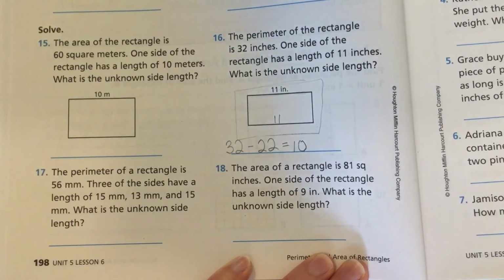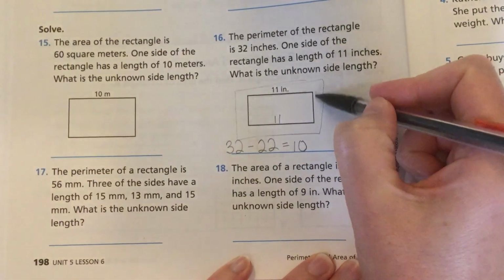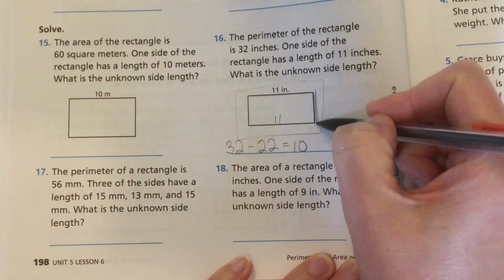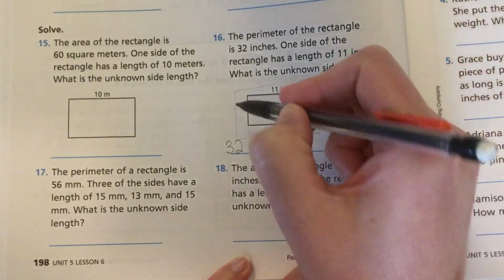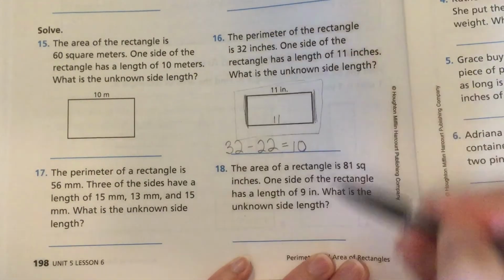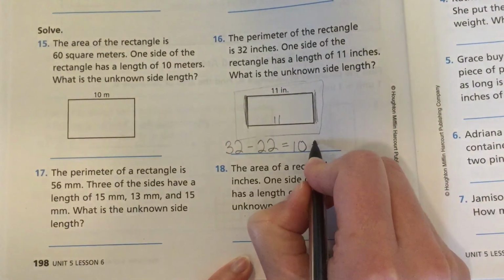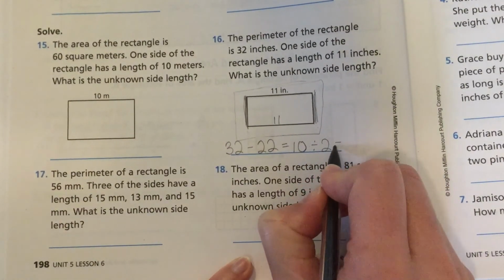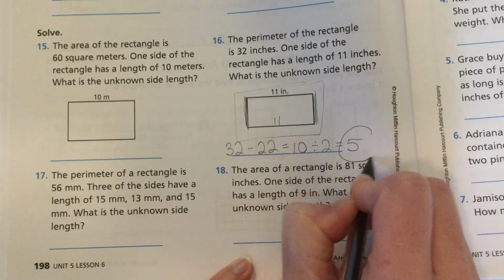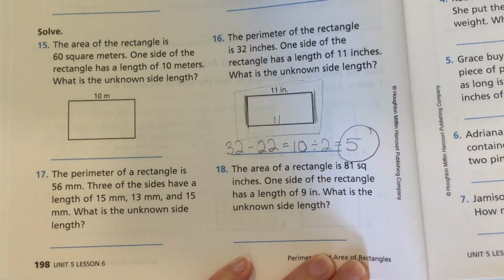And I've seen a lot of 4th graders write the answer 10 to this, but would 10 be right? Would 10 be this side? It would not, because 10 would be both of these sides. So what do I have to do to that 10? I have to divide it by 2, divide it in half, and then I come up with my answer of 5. So that's kind of how you would do these problems.